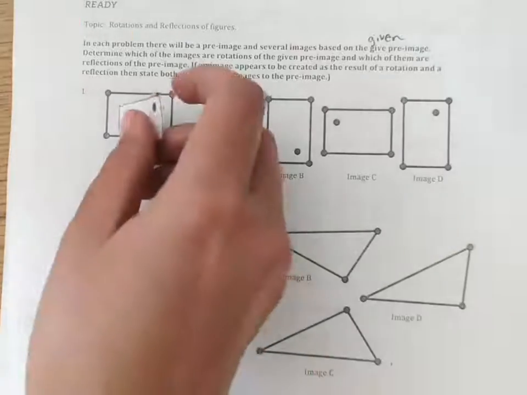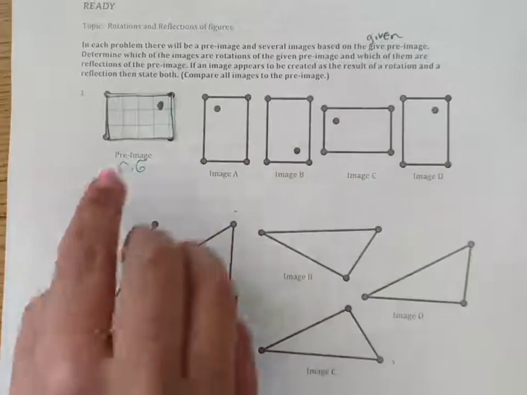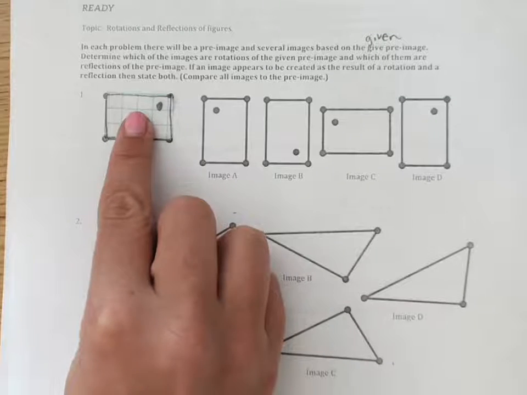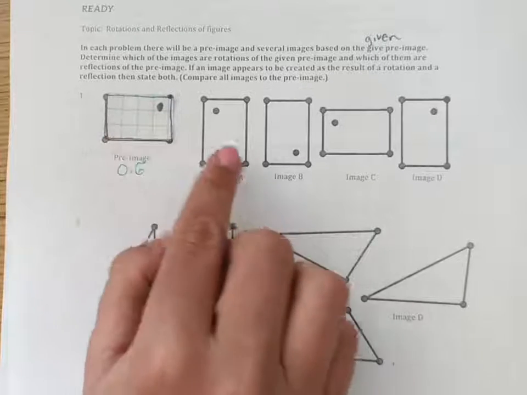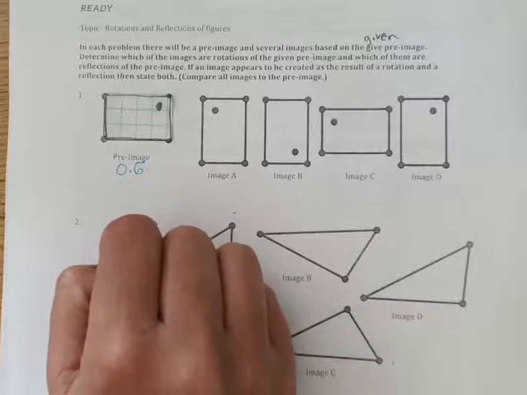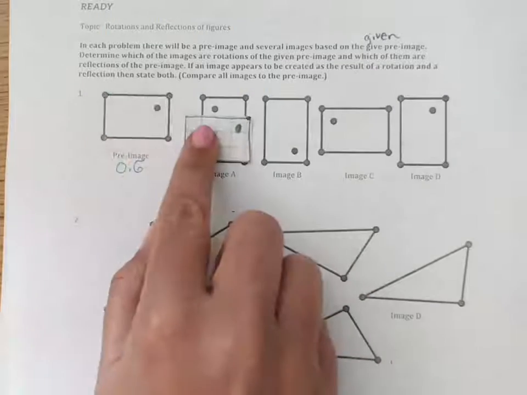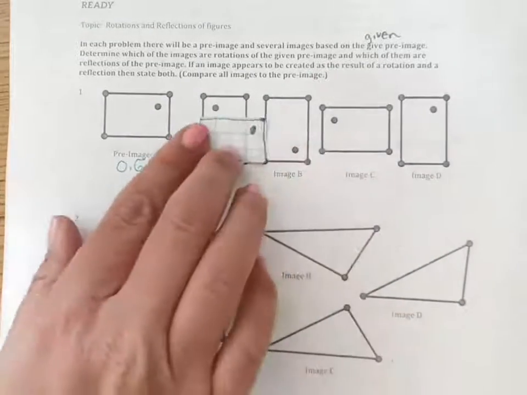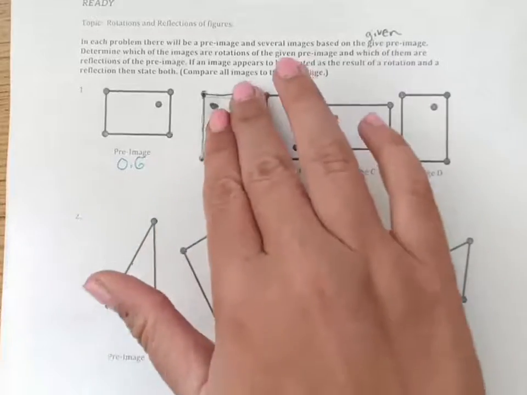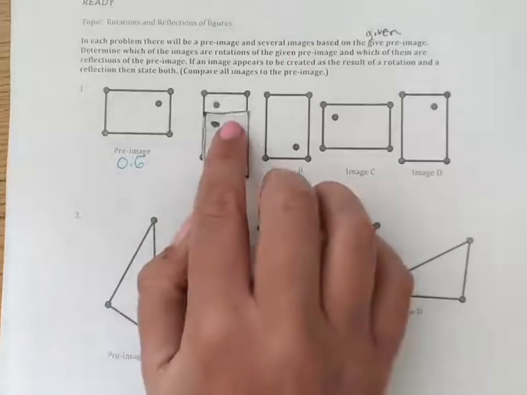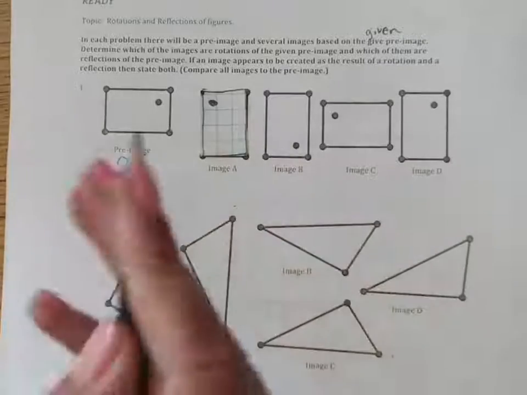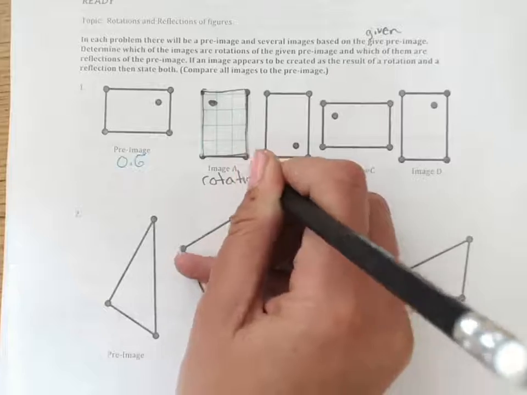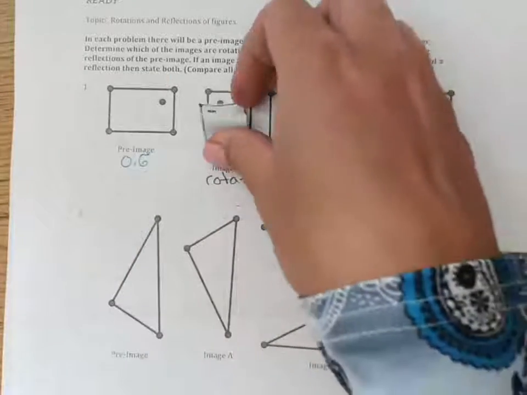Let's see. I told you, if you want to just draw the shape and cut it out, then I think it makes it easier to see. Okay, so this is my OG image. Can I rotate my OG image to get to image A? So here's my OG image. Can I rotate it to get to this guy? Yeah. Turn. And now the dot lines up. So yeah, image A is a rotation. Can we see that okay? Oh yeah, that works. Okay.